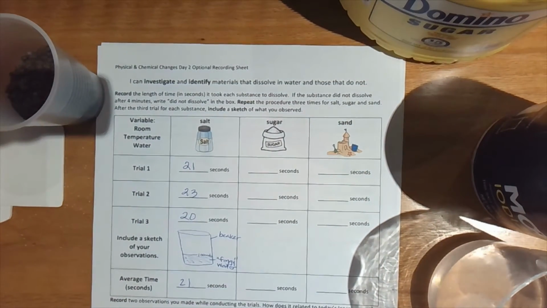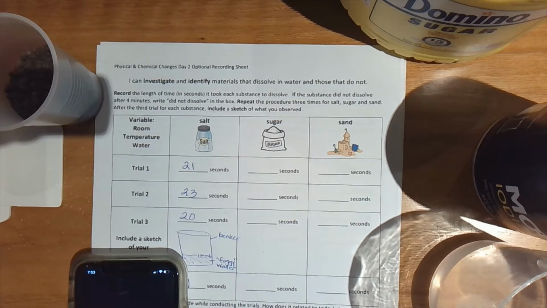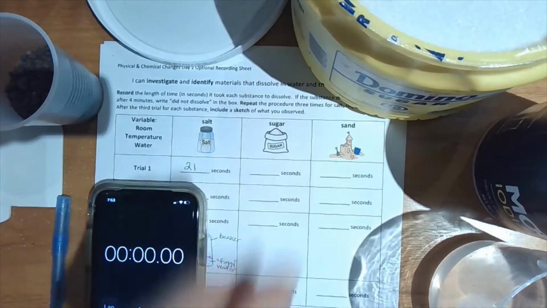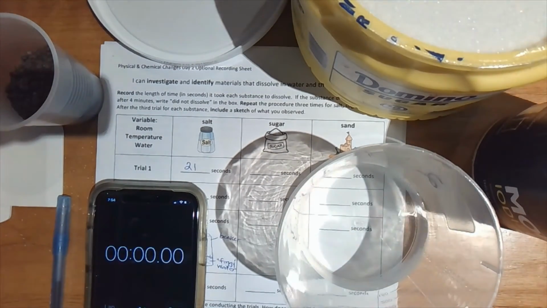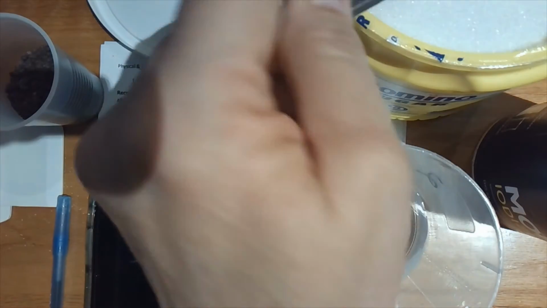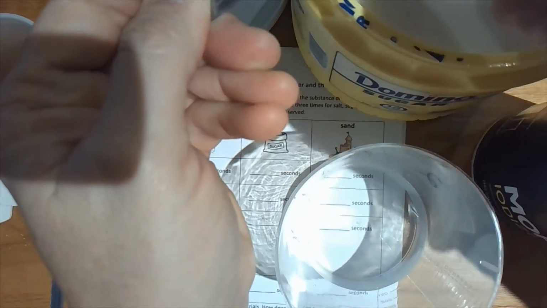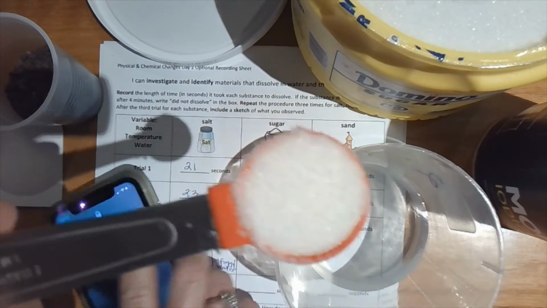So now we're going to move on to the sugar, and I'm going to do the first round of data with the sugar, and then we'll do the first round with the sand or dirt. So I have my timer ready. I have my big bucket of sugar. I love to cook and bake. Okay. I'm going to get my measuring spoon. And I'm going to just scoop it right in, shake it right off, and as soon as I dump it, I'm going to press start on my timer.